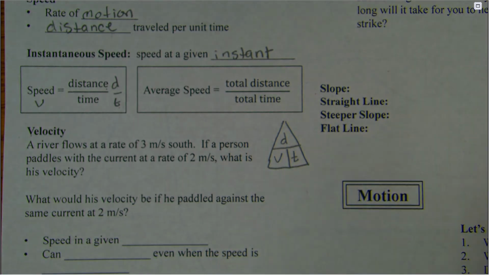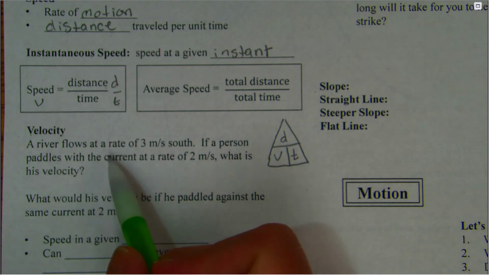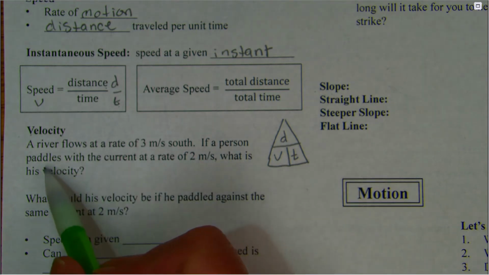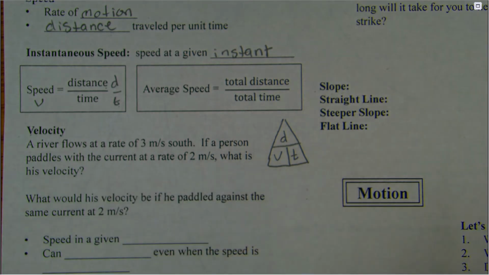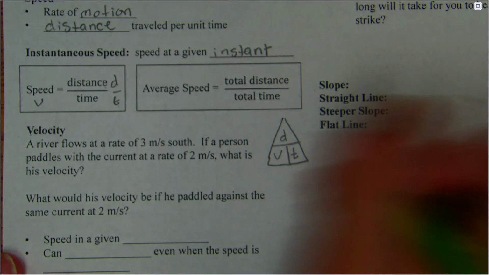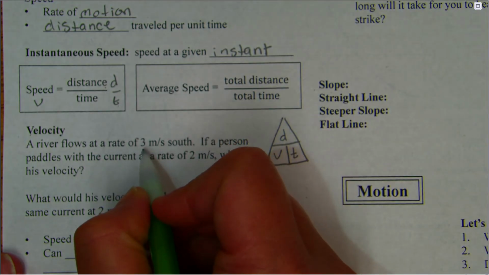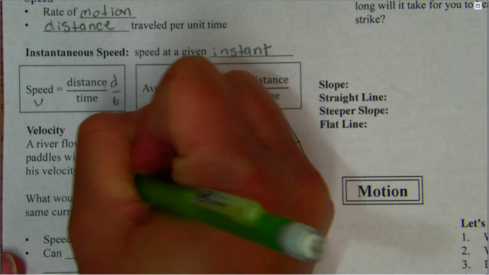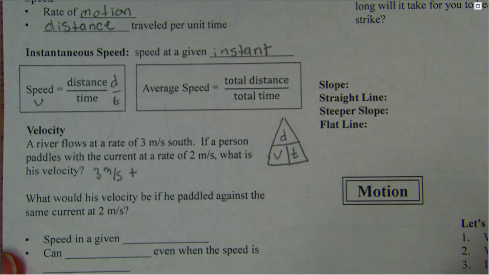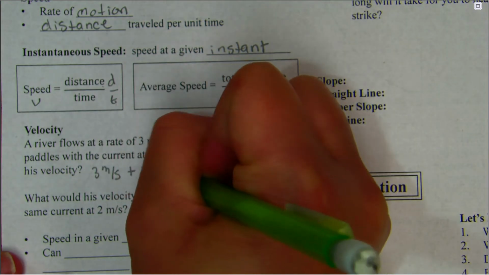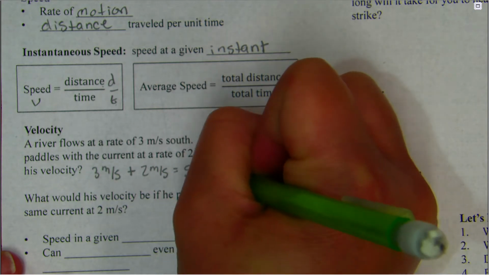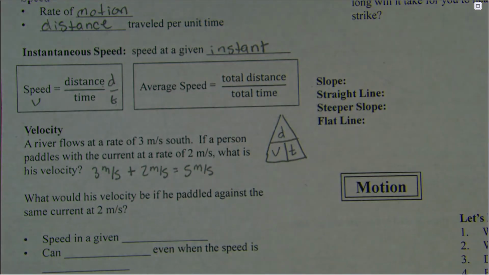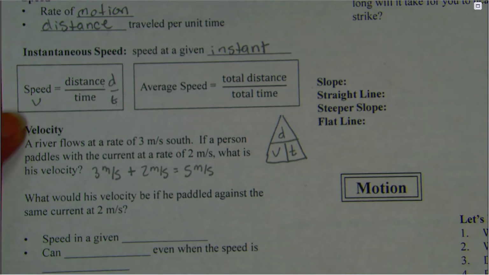Let's look at some basic velocity. A river flows at a rate of 3 meters per second. If the person paddles with a current at a rate of 2 meters per second, what is his velocity? So the river, if you're just sitting in the boat, is moving the boat at 3 meters per second. And if you are also paddling 2 meters per second, your overall velocity is going to be 5 meters per second.